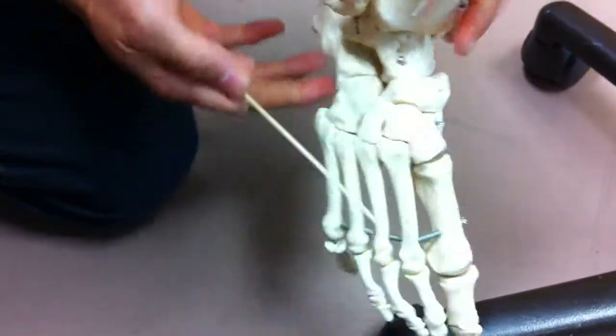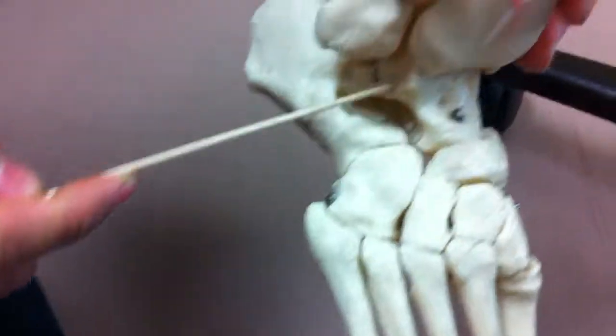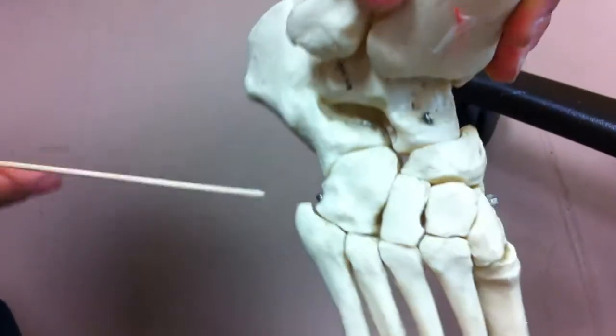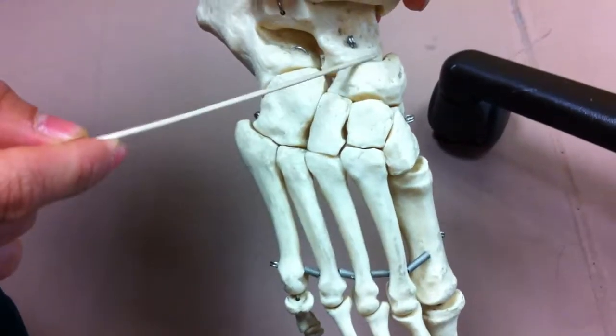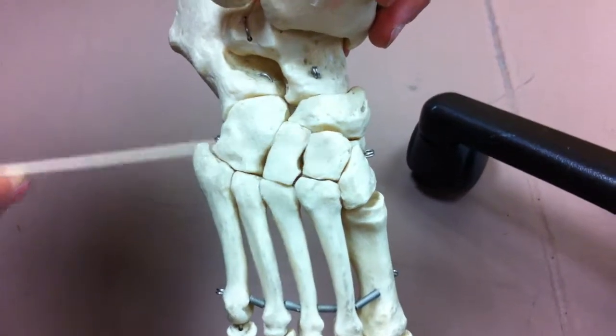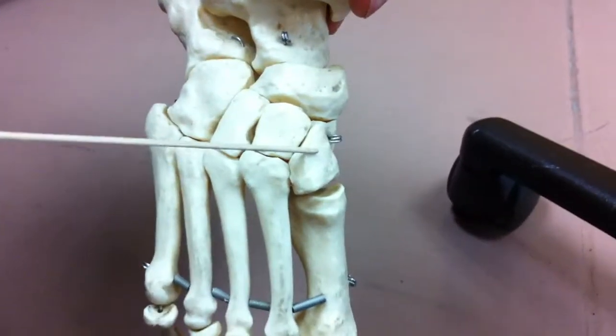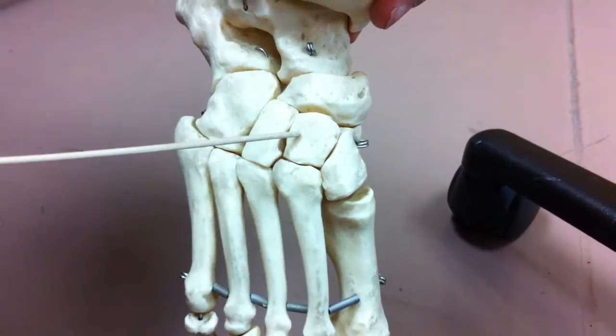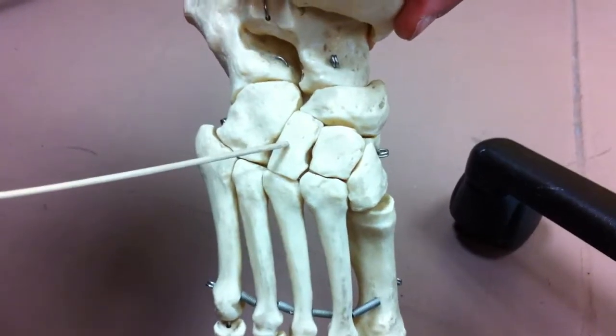If we move down to our foot, we can see here we have our talus. You have your calcaneus, which makes up your heel. Just distal to your talus, you have your navicular. You have your medial cuneiform, intermediate cuneiform, and your lateral cuneiform.